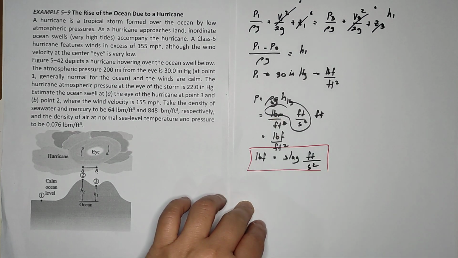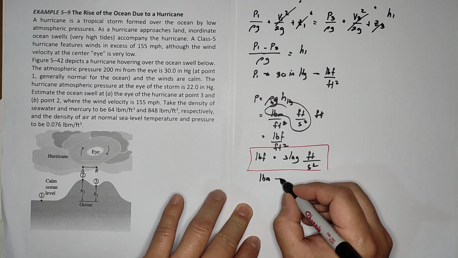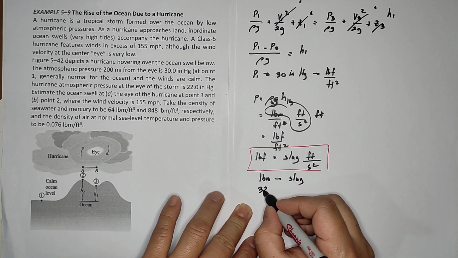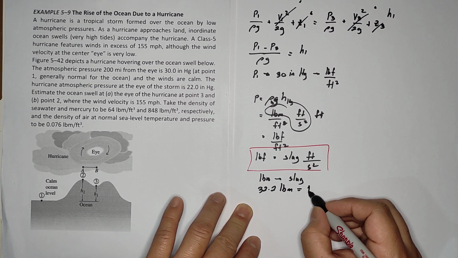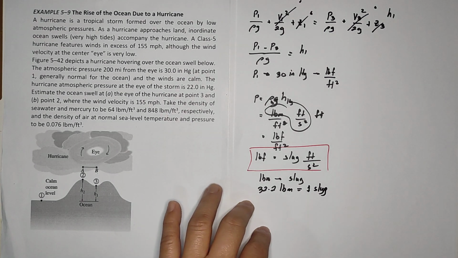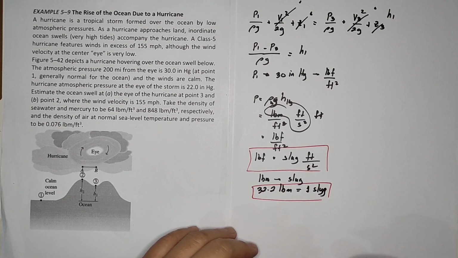You have to convert the pound mass into slug. 32.2 pound mass is equivalent to 1 slug. So again, remember this conversion.